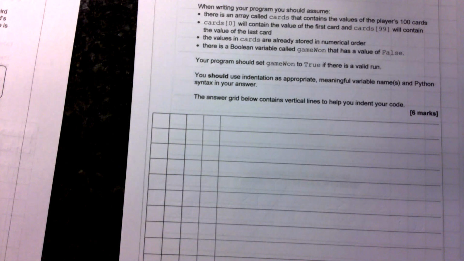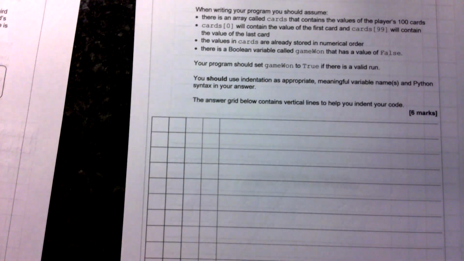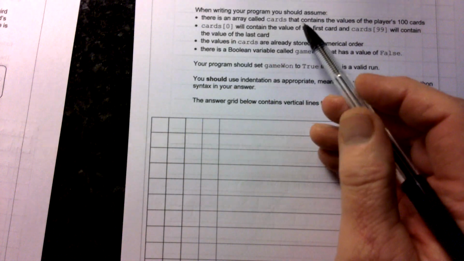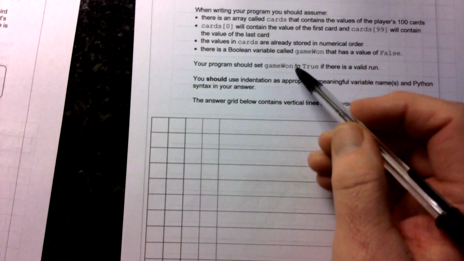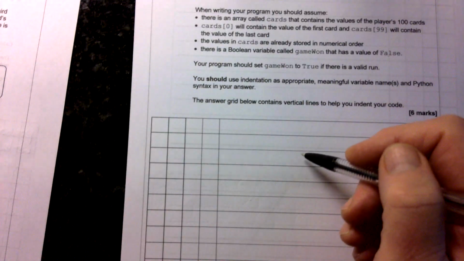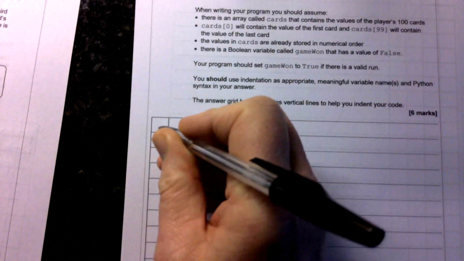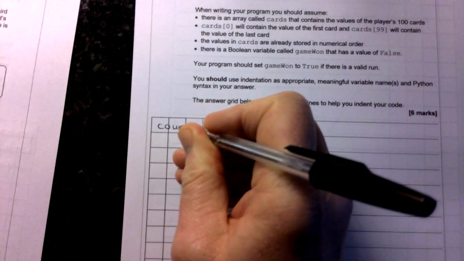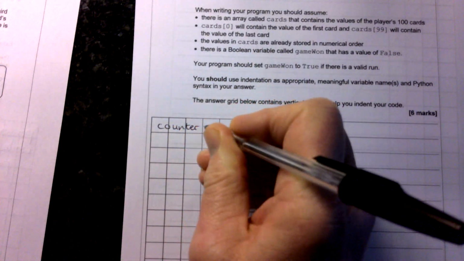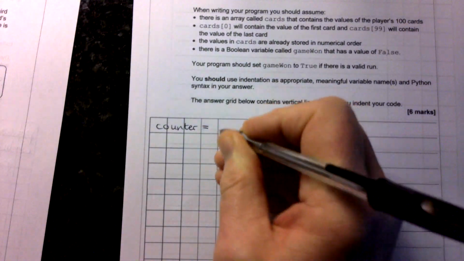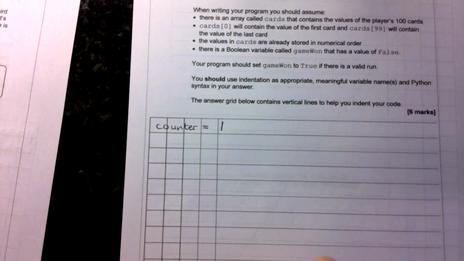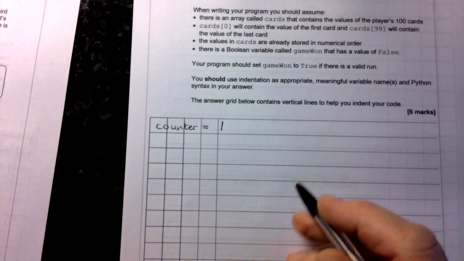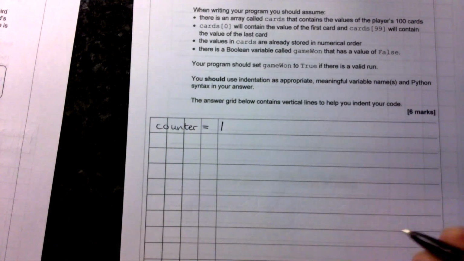Okay, let's think about how we could go about checking this. So game1 is set to false. So we're going to need some kind of counter that is going to count how many cards there are in a run. So I'm going to create a variable called counter, and I'm going to set that to 1. And the reason I'm going to set it to 1 is because if you think about it, everything is always a run of 1. What we're interested in is if there is a run of 5.